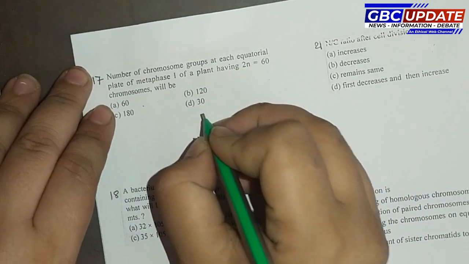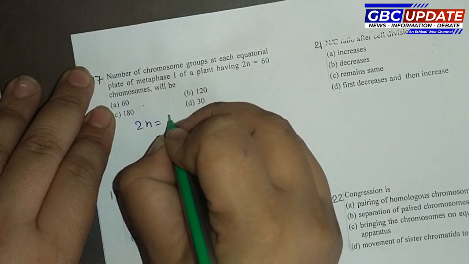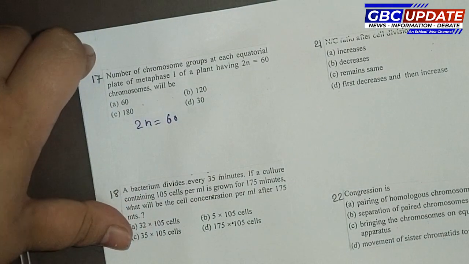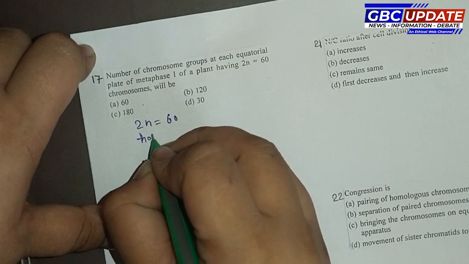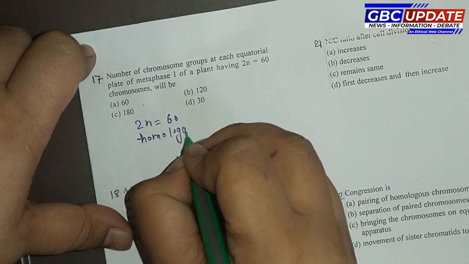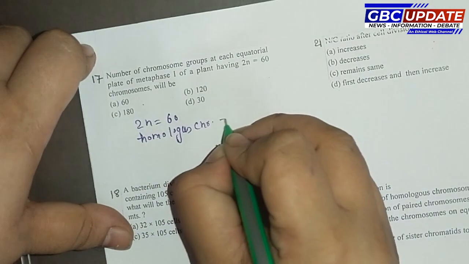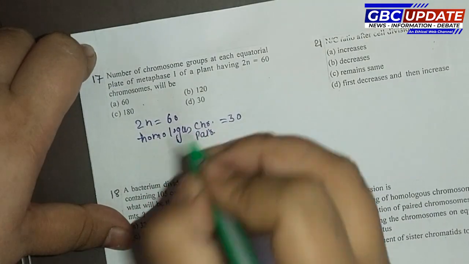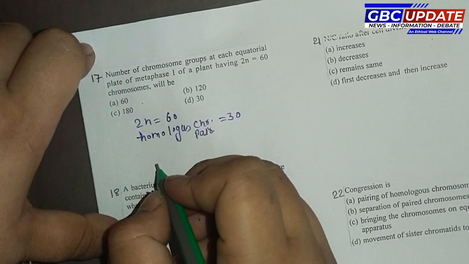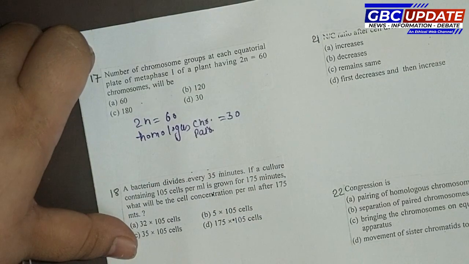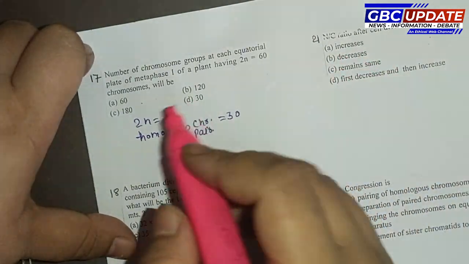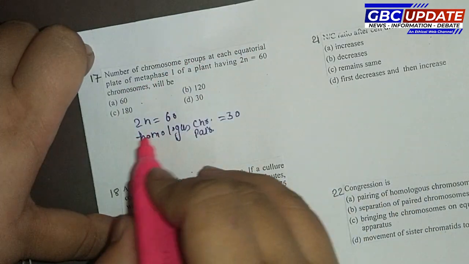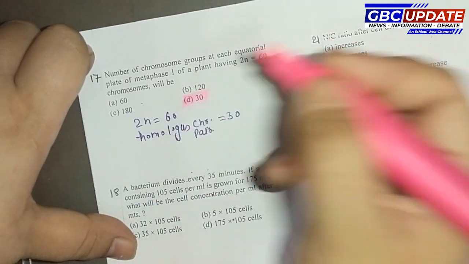So if the 2n number is 60, then the homologous chromosome pairs will be 30, and that's what they have asked: the number of chromosome groups at the equatorial plate of metaphase 1, the homologous pairs. So the answer will be 30.